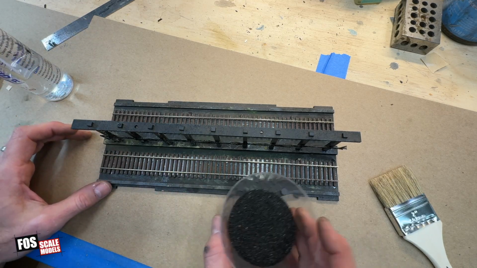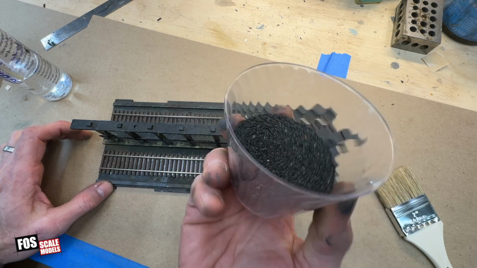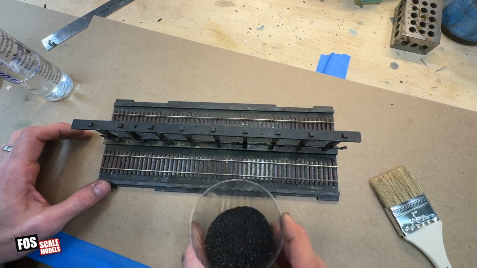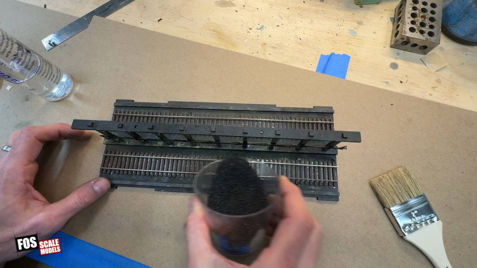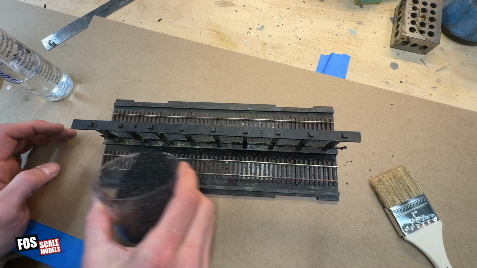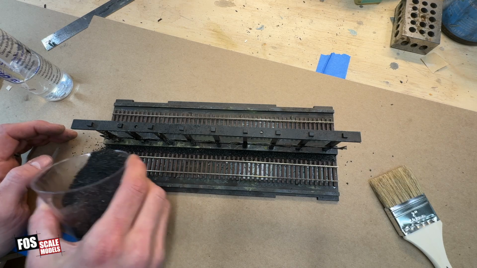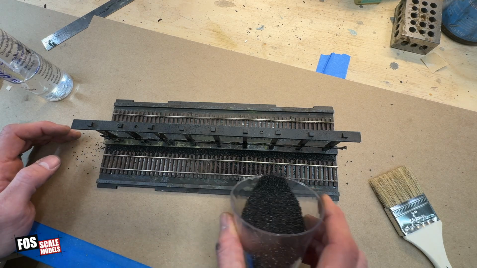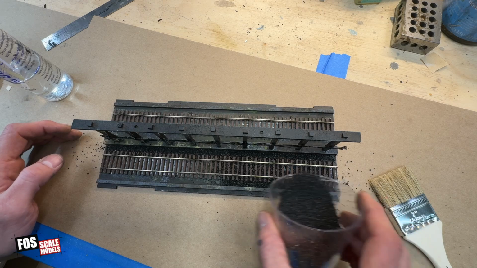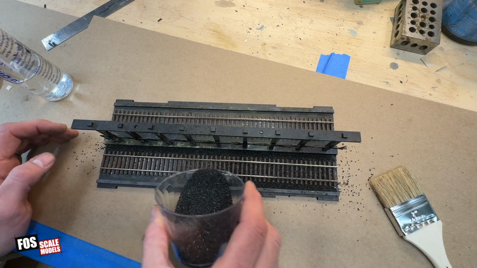That's okay. So I've got this black cinders or fine coal for ballast. I want it to be black, so we'll use this. And my only concern is that I'm doing this directly on the masonite, so I don't want to overload it with alcohol and glue because it's got nowhere to go, so I got to go light when I do it.